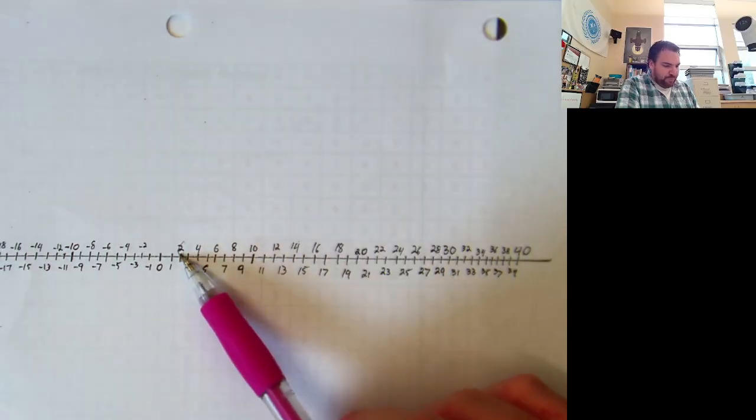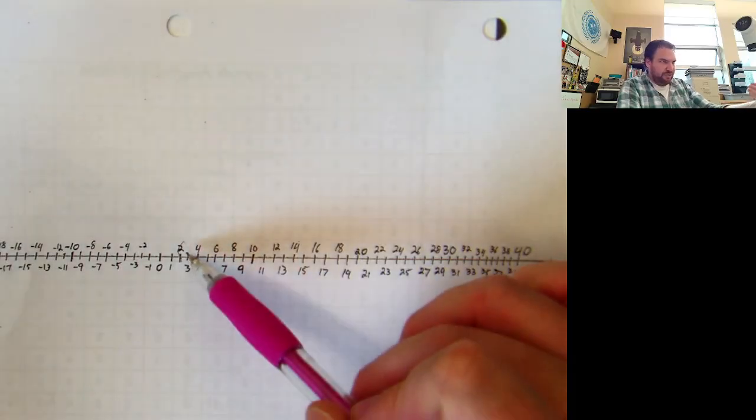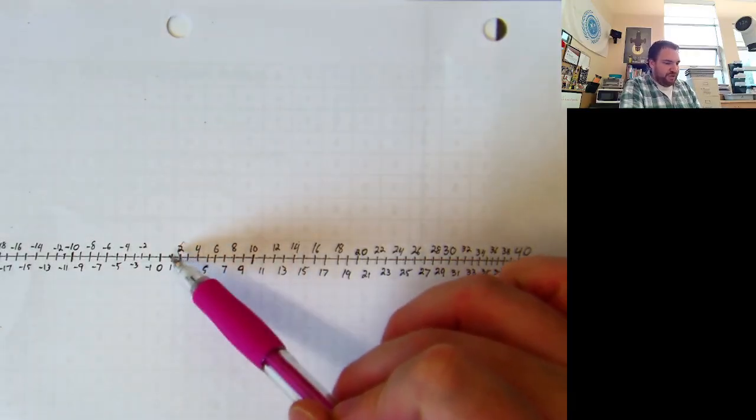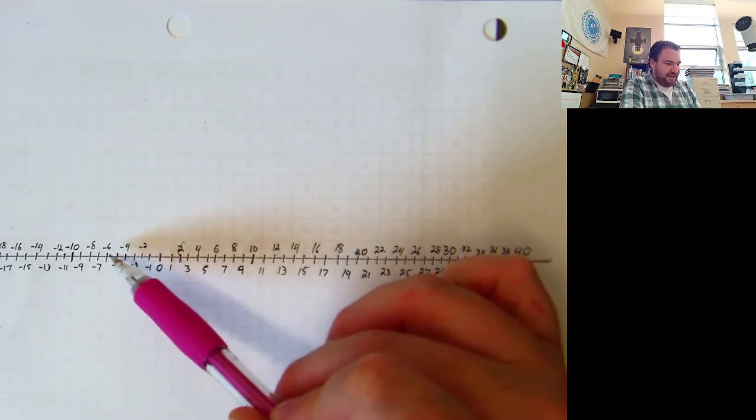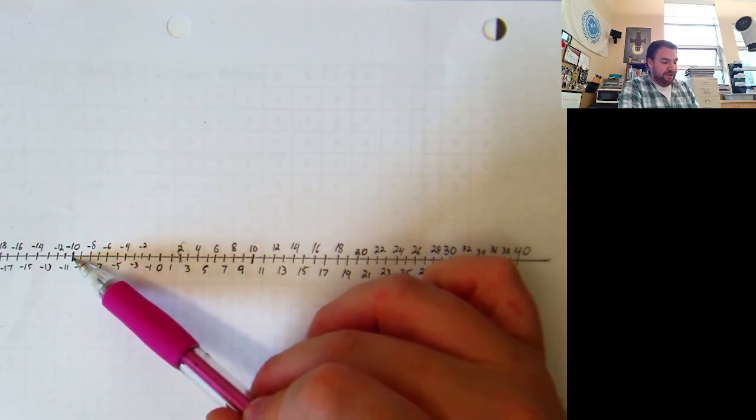So we start at 2, and we're taking away 8. Whenever it's just normal subtraction, nothing fancy, you move to the left on the number line, or you decrease numerically. So we're going to go 1, 2, 3, 4, 5, 6, 7, 8, down to negative 6. Now we're going to take away 4. So we continue moving left 4. 1, 2, 3, 4. Here we are at negative 10.